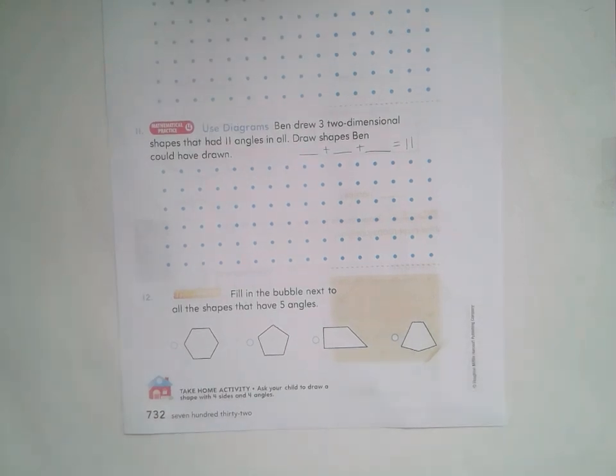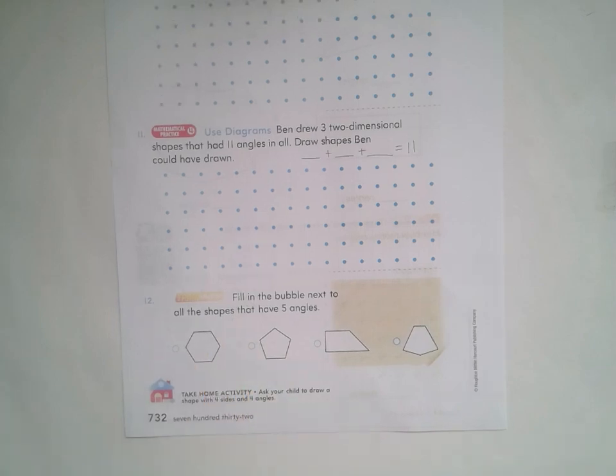And on the very bottom it says fill in the bubble next to all the shapes that have 5 angles. So it said shapes, so we know that there's more than one that has 5 angles. Just 5, not more than 5, just 5. And when you have completed that, your assignment will be done.